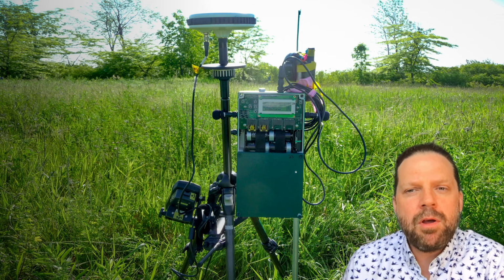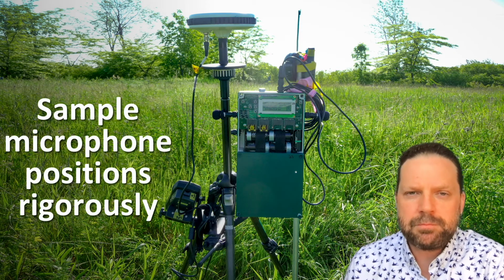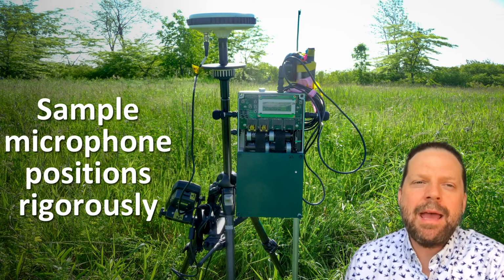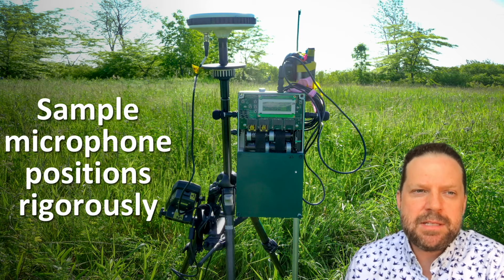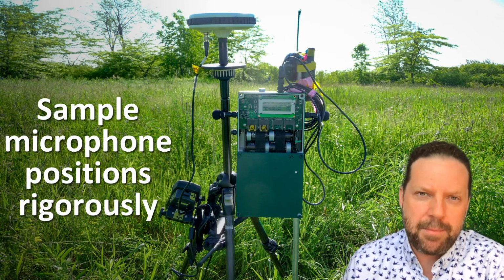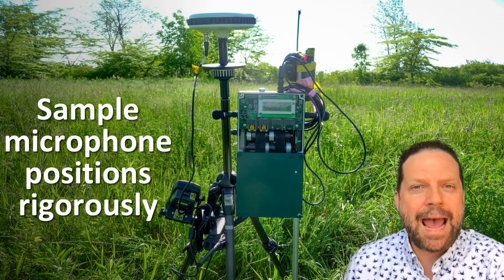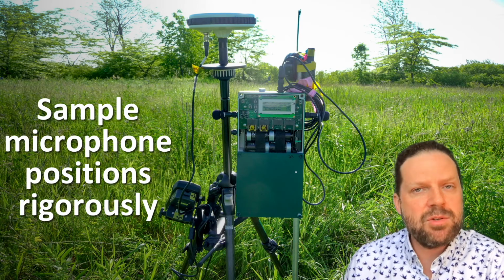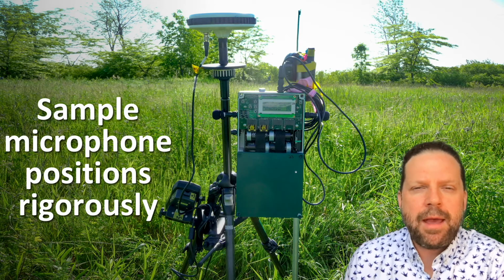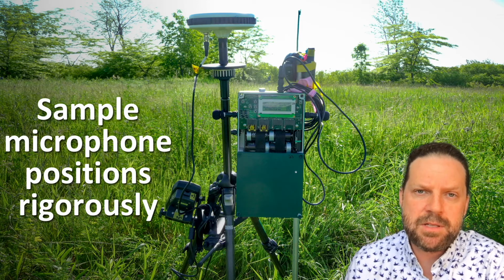I have some important notes about deploying microphone arrays for triangulation. First, the positions of every microphone within an array must be sampled accurately and rigorously. In this photograph, you can see I've positioned on a tripod a survey-grade GPS system directly above the microphone tip. Your ability to triangulate a sound source depends on accurate estimation of the microphone position. And so a survey-grade GPS system like this one, which is an Ashtech, I've also used Trimble. Many universities and conservation organizations own survey-grade GPS systems that could be used.